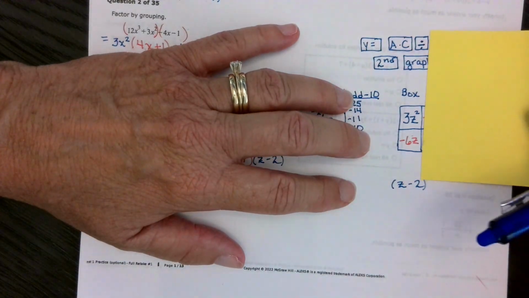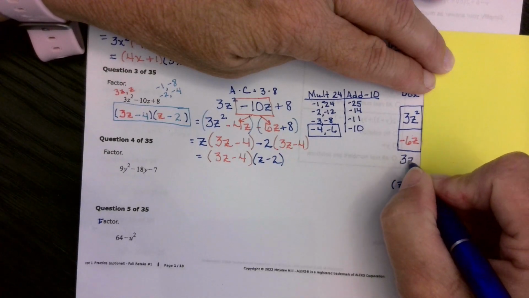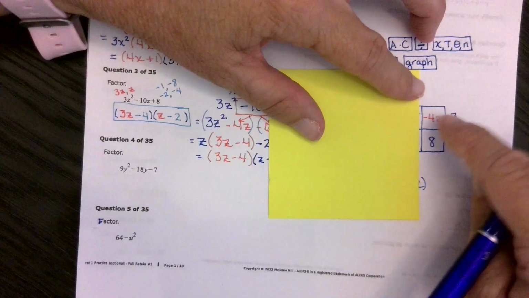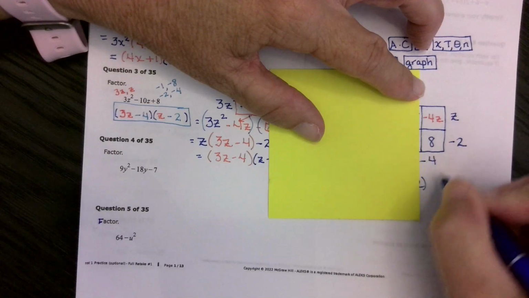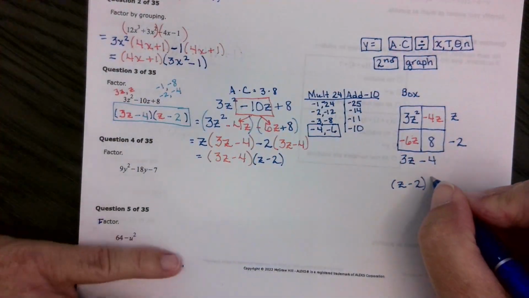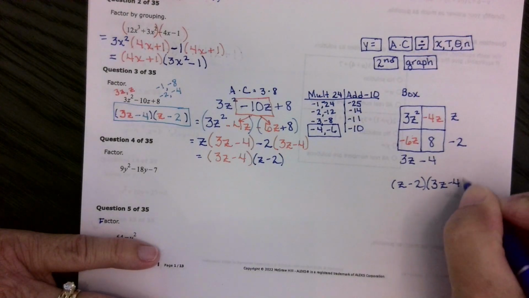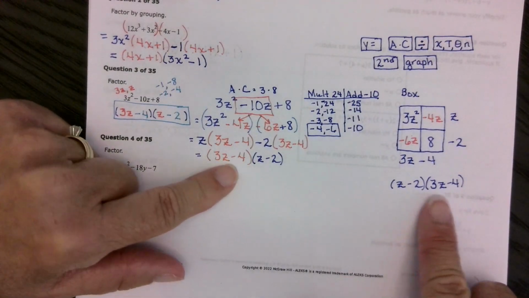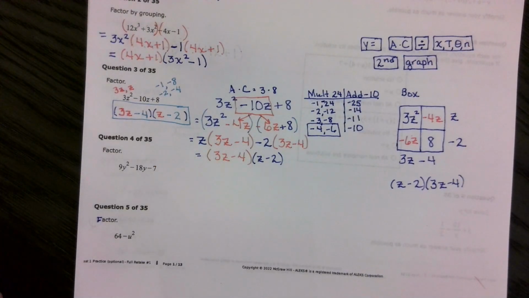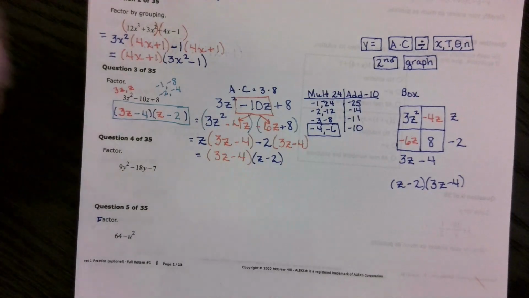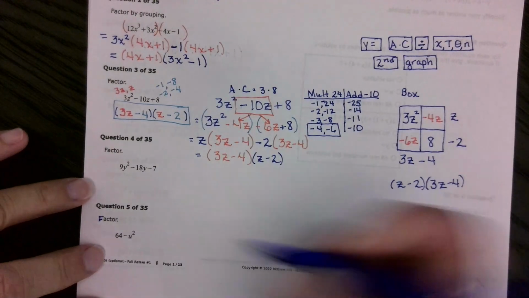Now you do columns. Right here, they both have a 3z in common. And right here, your first term is negative, so you factor out a negative, and they both have a 4 in common. That is your second factor. You will notice it's the exact same answer, all three of them. It doesn't matter which order. So you can factor it any way you want to. Again, I am going to factor it by trial and error first.